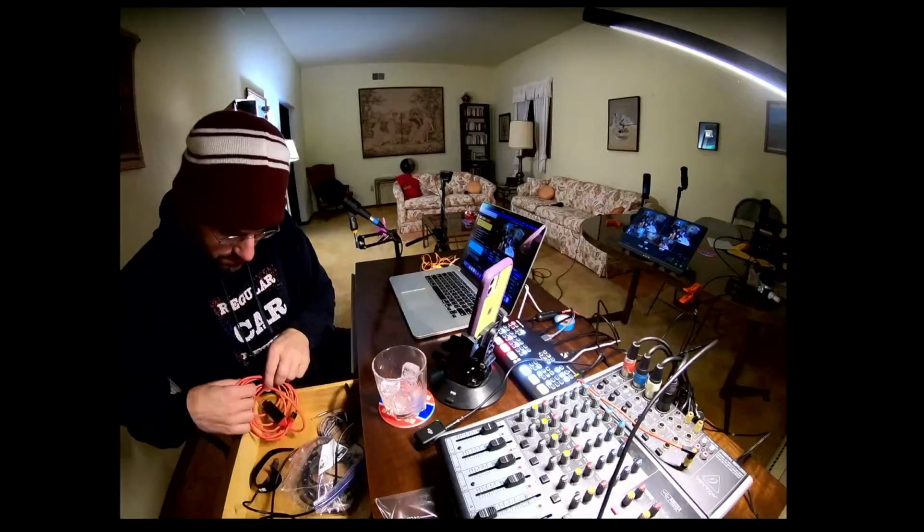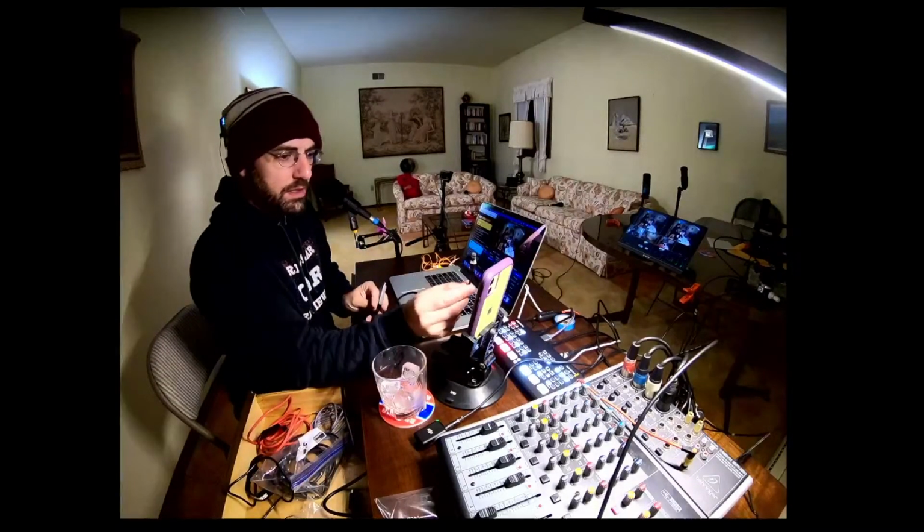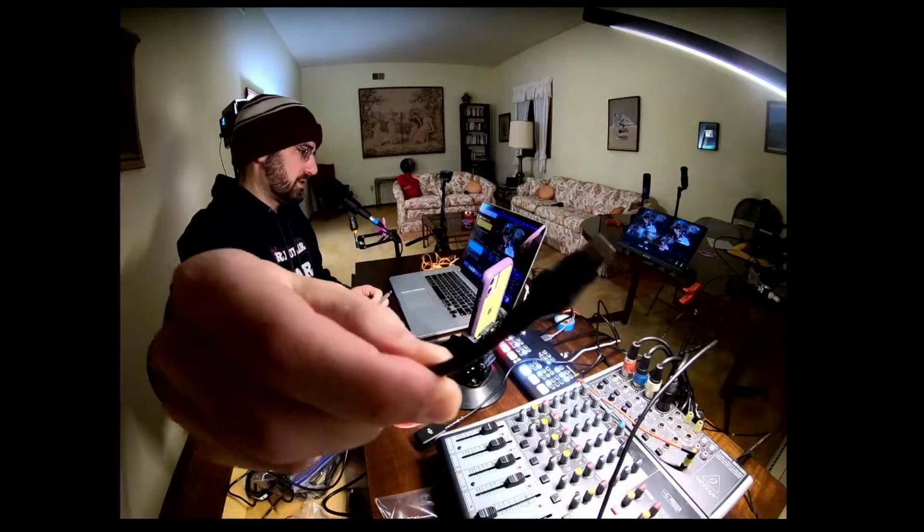I wonder if there's an app for the iPhone where you can have the iPhone kick out HDMI, because I've seen people use iPhones as just webcams. In my box of goodies here, I have an HDMI to Lightning cable right here.